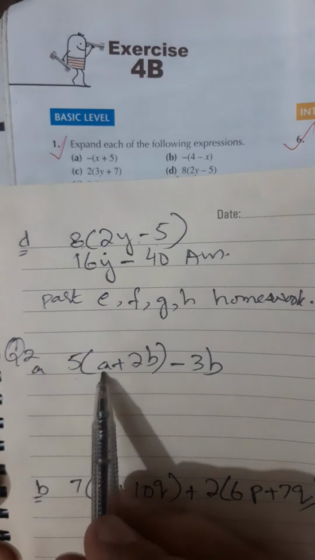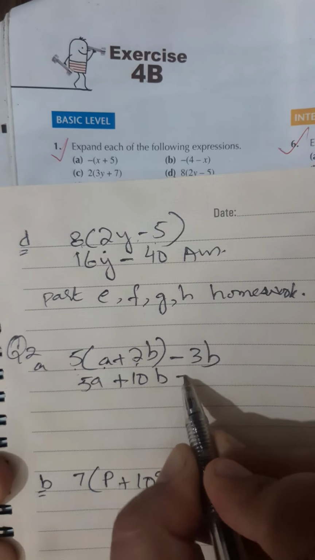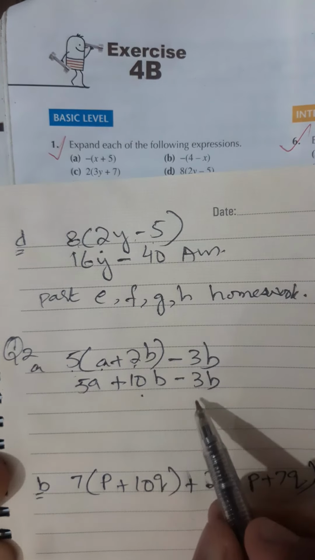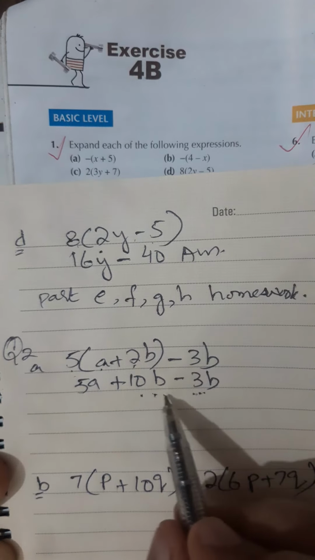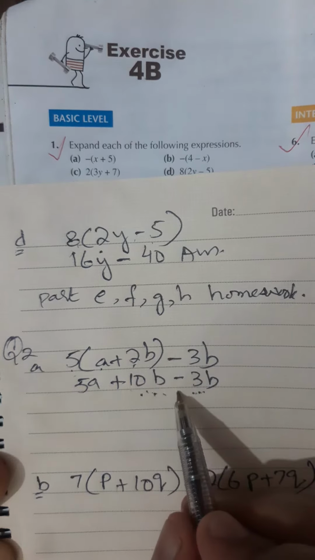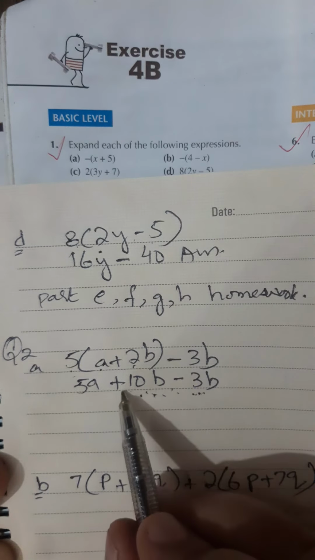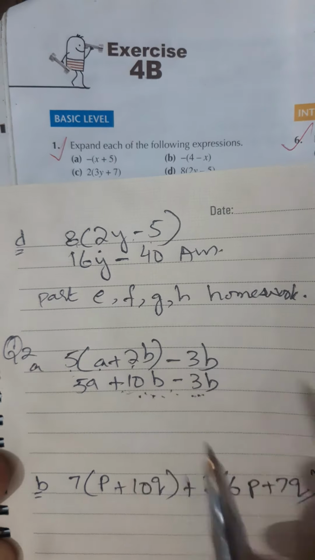So first, 5 into a, 5a, plus 5 into 2 is 10, it's 10b minus 3b. Here you can see that 10b and 3b are like terms, so they can be easily solved. Plus 10b minus 3b means we have to subtract, and the sign will be plus because the greater number has the positive sign.